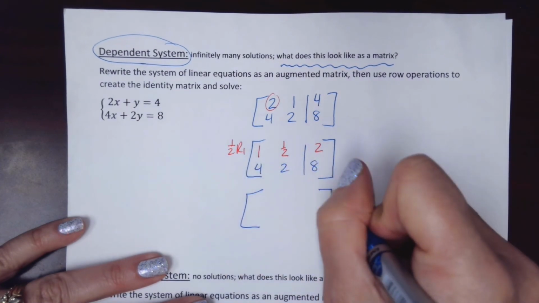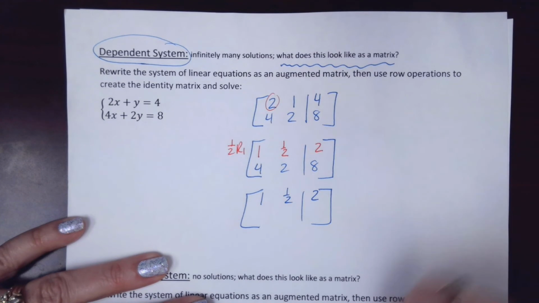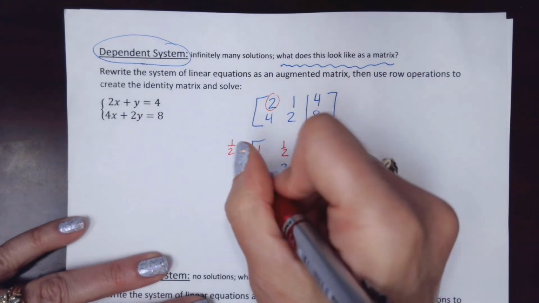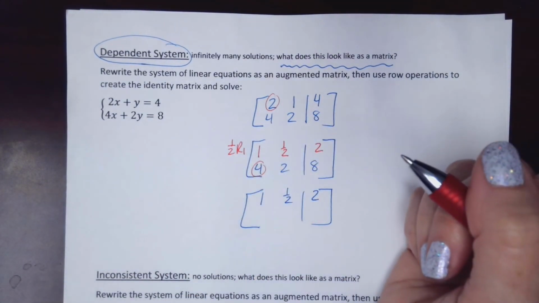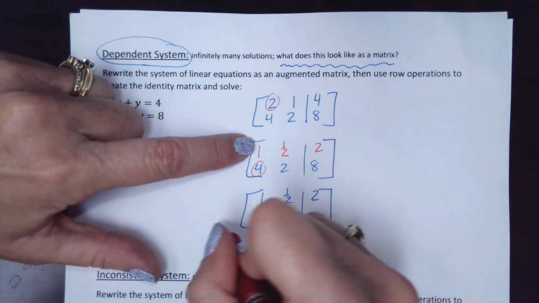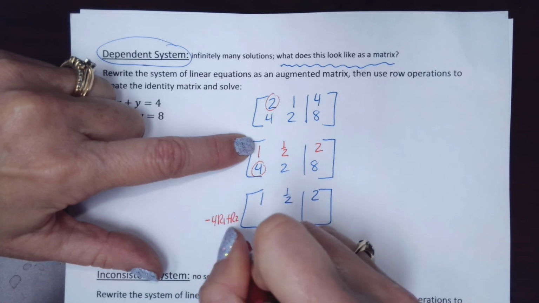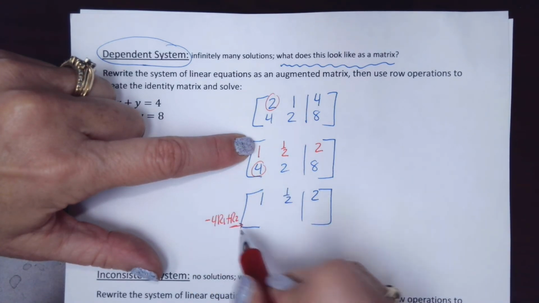Now I'm going to go back and change row 2. So I'm going to copy down that first row. It's not going to change. I need to get a 0 here. I get zeros by adding the opposite. Well, the opposite of 4 is -4. So I'm going to do -4 times row 1, add that to row 2, and it's row 2 that I'm changing, so I write that next to row 2.